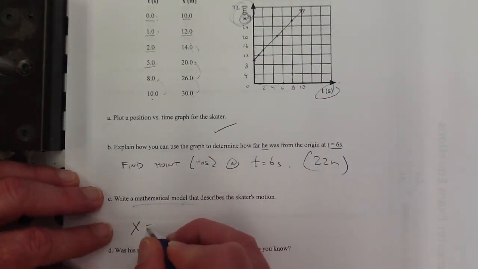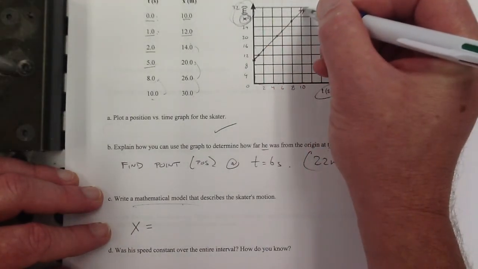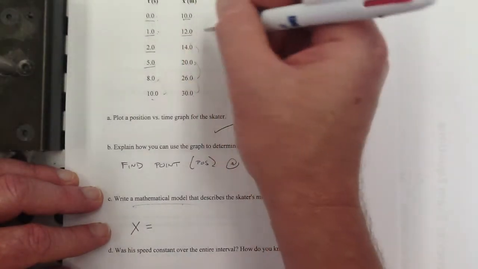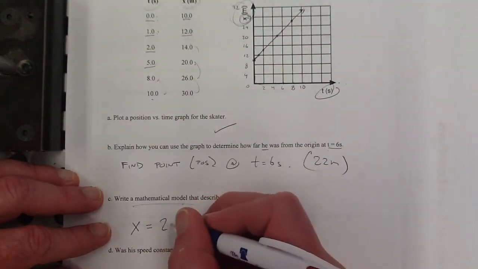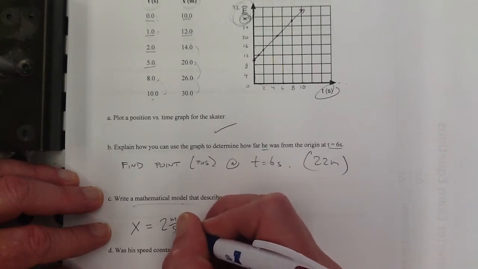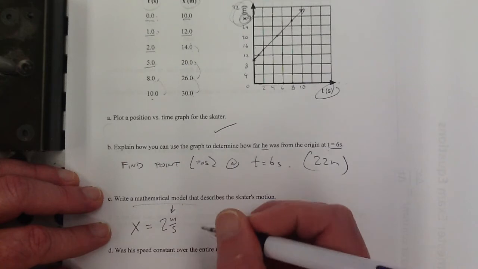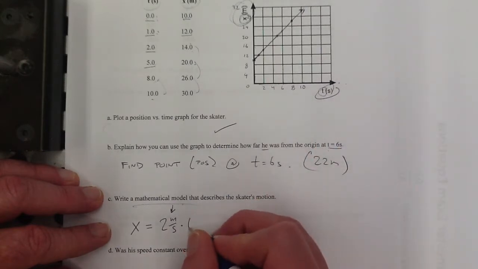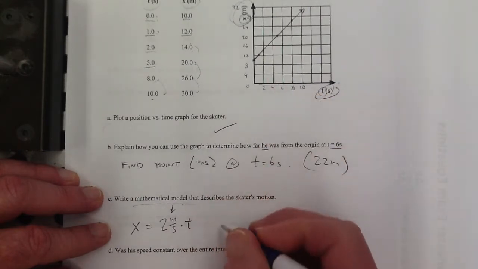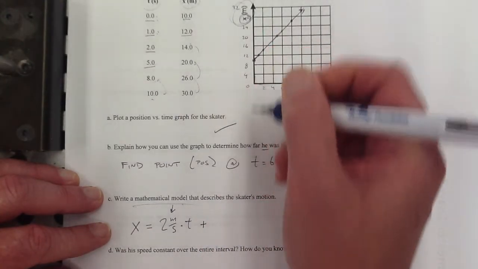So x is equal to the slope of this line, which, we just talked about it, goes up 2 meters every 1 second, 2 meters per second. That's the slope. It needs to have these units. That's not optional. Times time plus b.